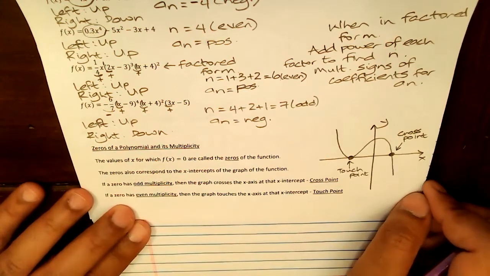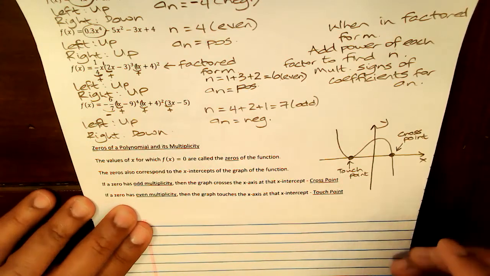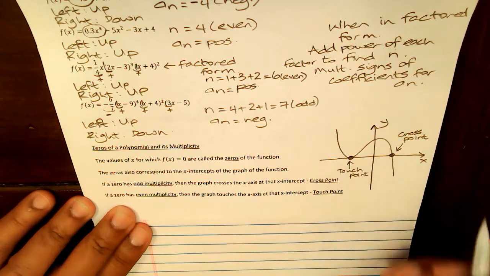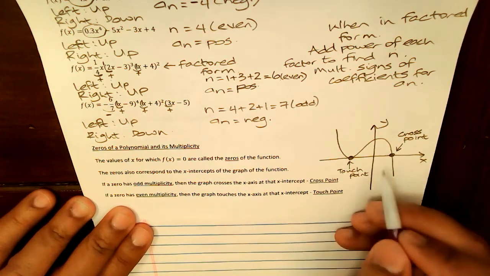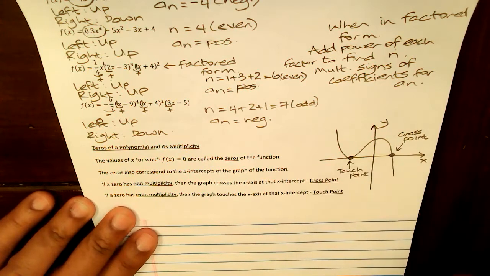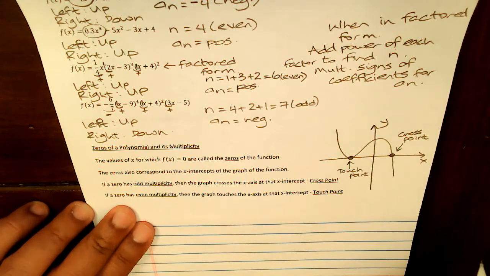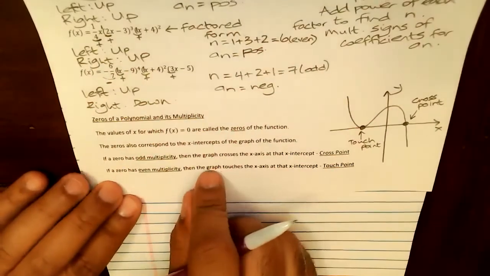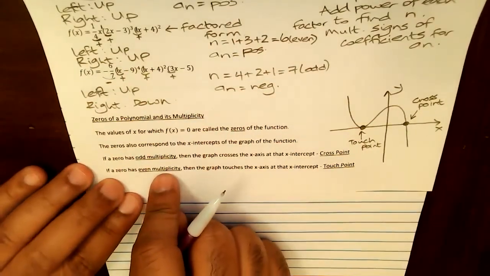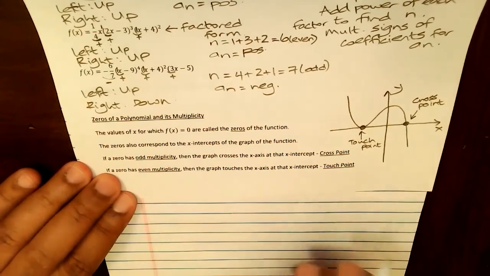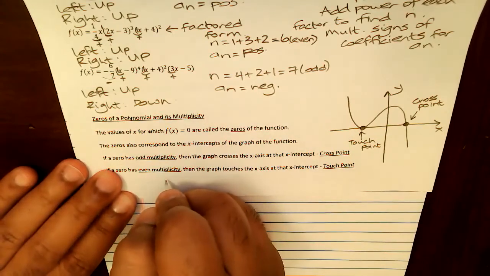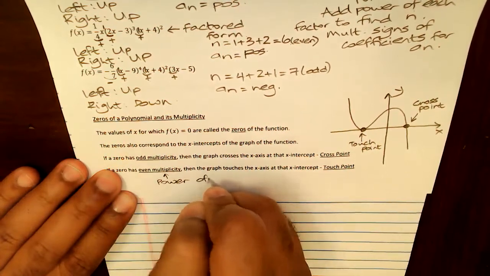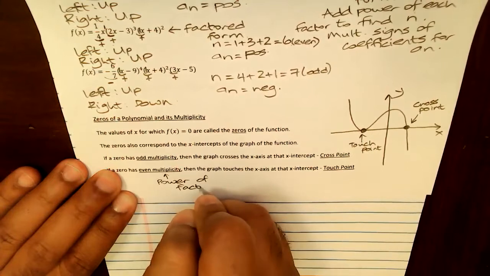So when we're finding the zeros of a polynomial, they can sometimes be cross points, and they can sometimes be touch points, and we're going to know which one it is based on something called the multiplicity. The multiplicity has to do with the power of the factors.